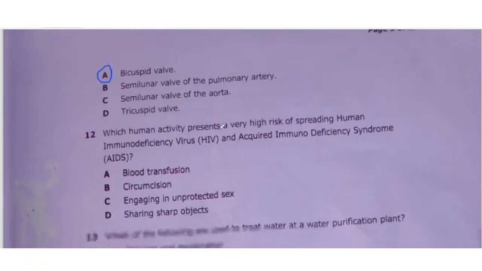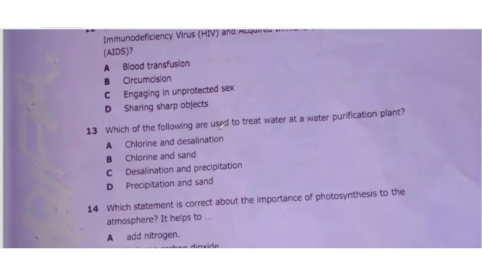The next question is question 12. Which human activity presents a very high risk of spreading human immunodeficiency virus, HIV, and acquired immunodeficiency syndrome, AIDS?